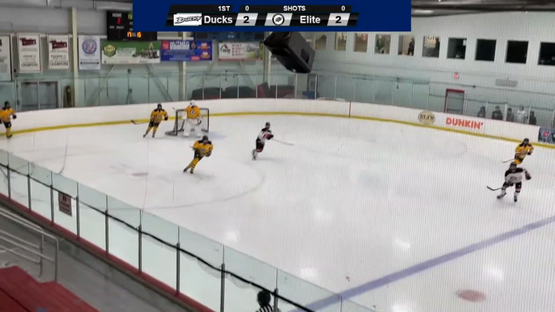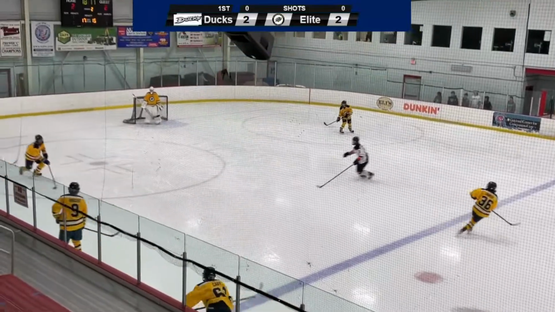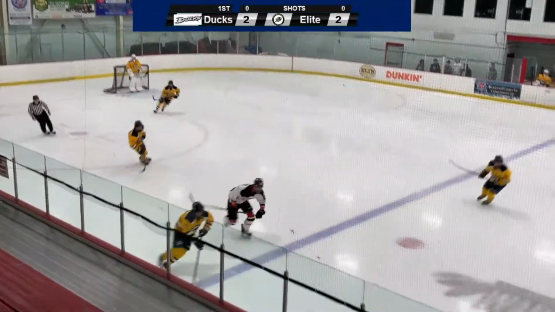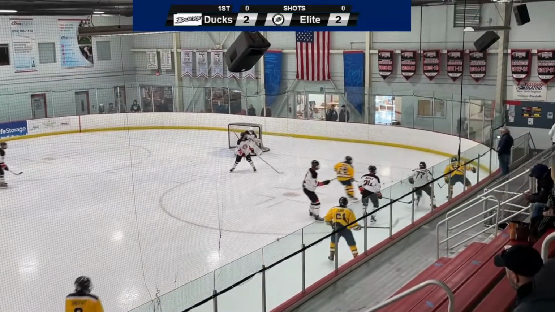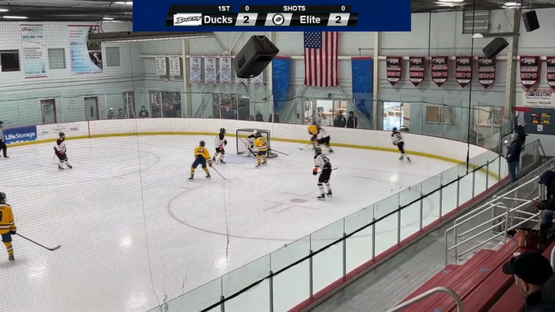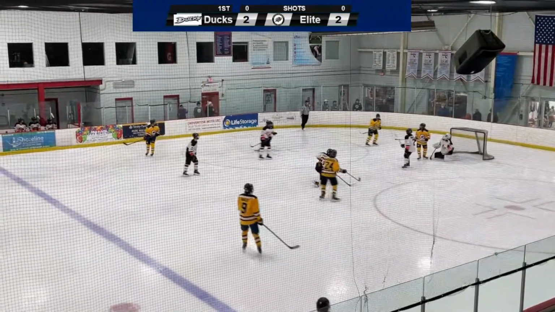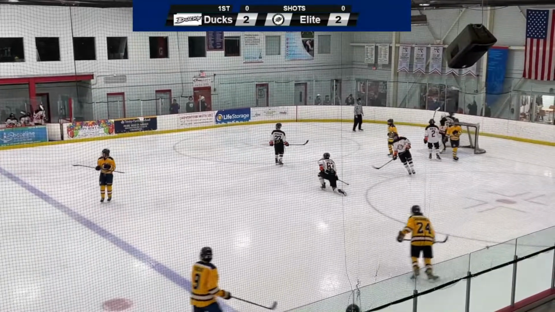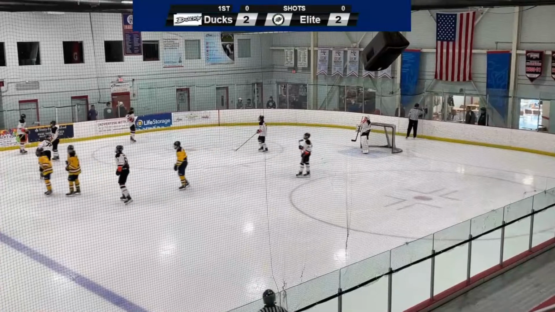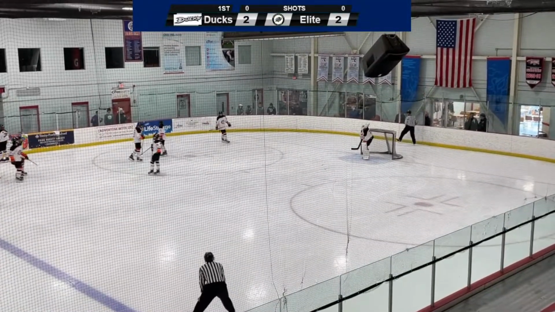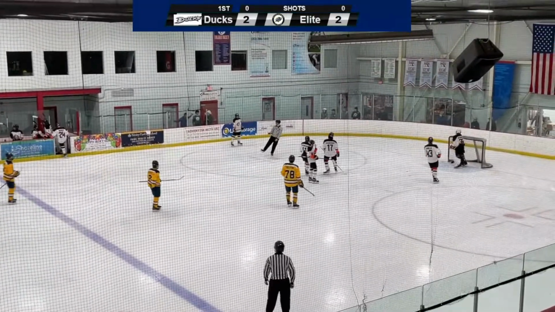Cacciarelli over to Logan, taps it up, but we don't have somebody there to pick it up. Carey bringing it out of the defensive zone through the neutral zone into the offensive zone. KB following. And that Carey looking for somebody. Cacciarelli's there, tries to get a shot off, but it was deflected. 17:56 left in the game.